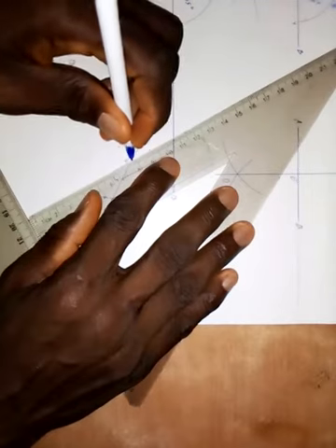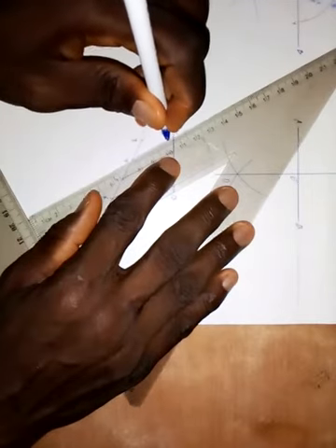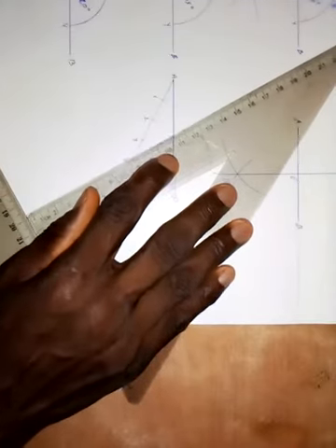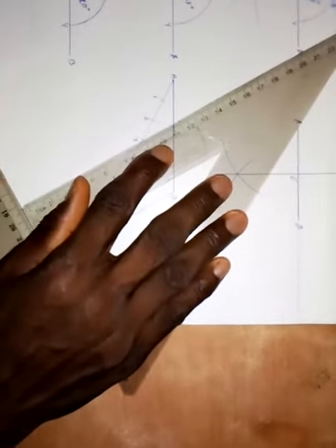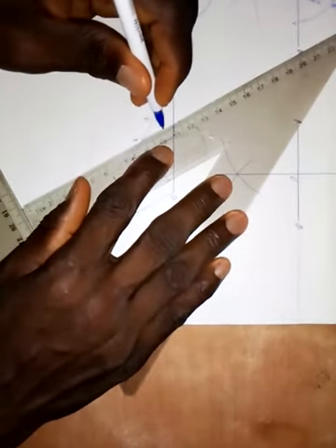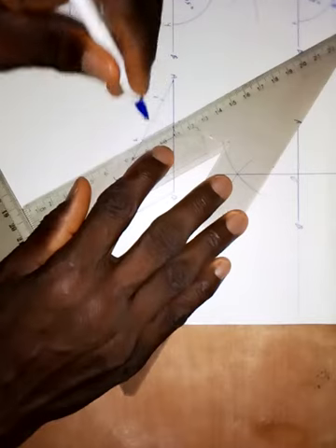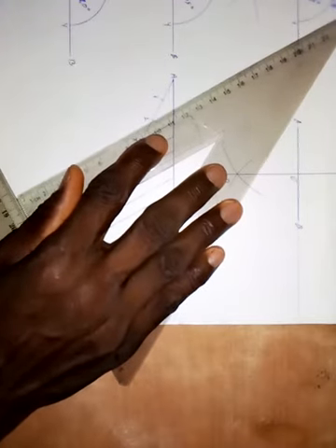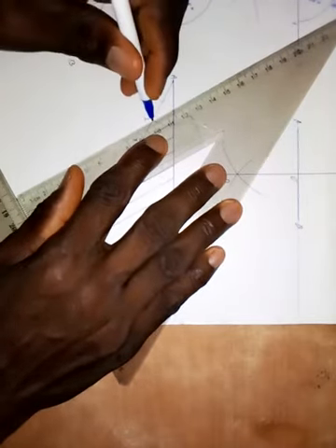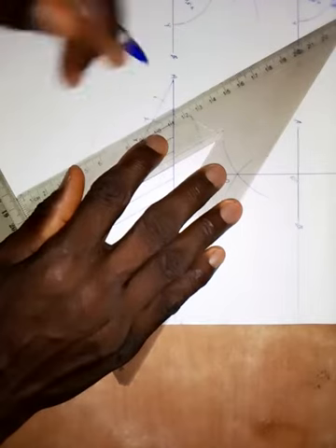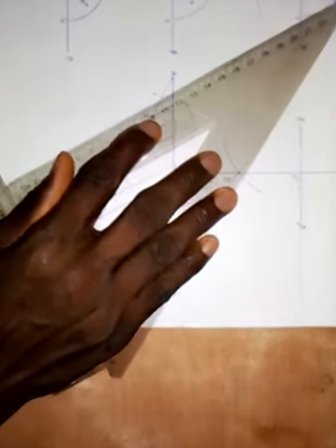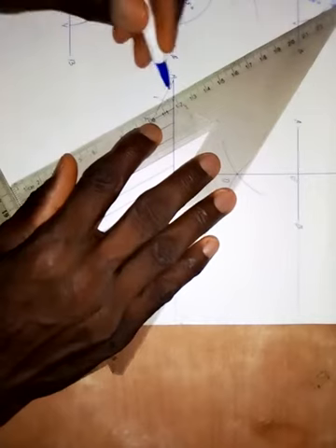Draw a line. Next, move the set square to 0.3. Draw a line. Next, move the set square to 0.2. Draw a line. And then the last one is move the set square to 0.1 and draw a line.